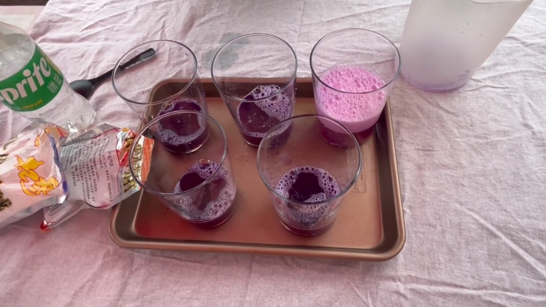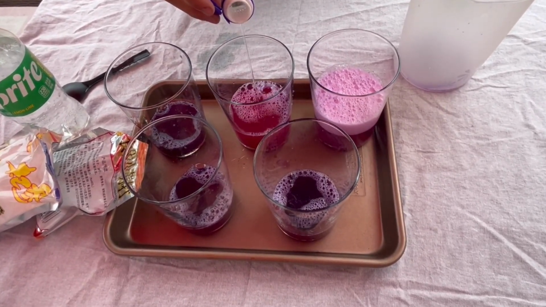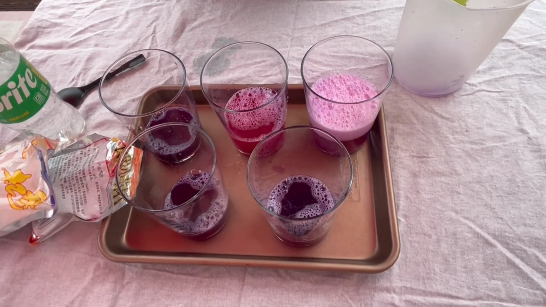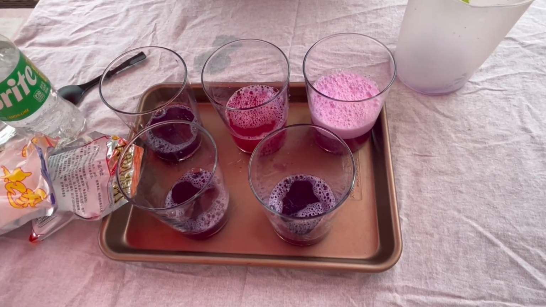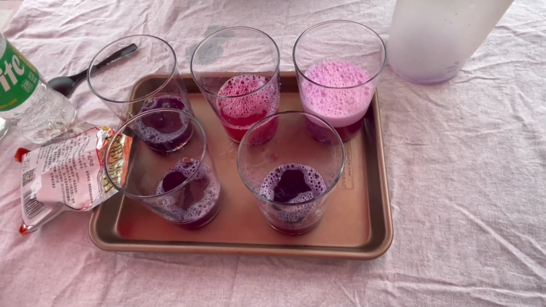This is vinegar. After adding some vinegar, the color changes to a red color.